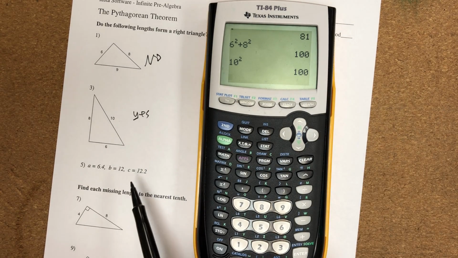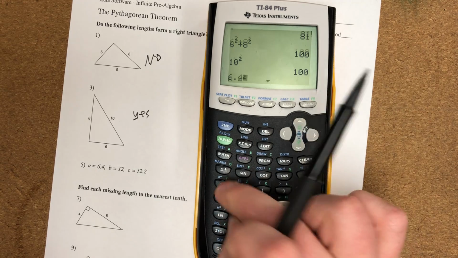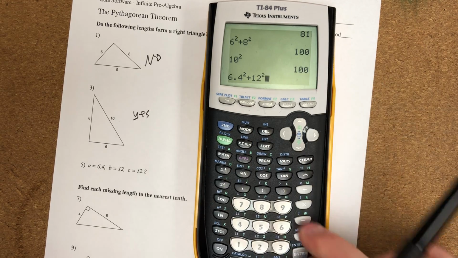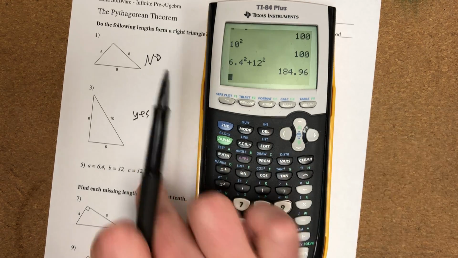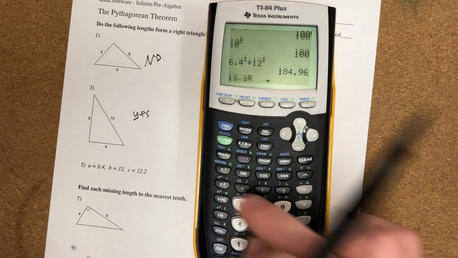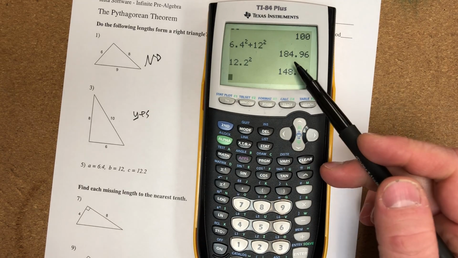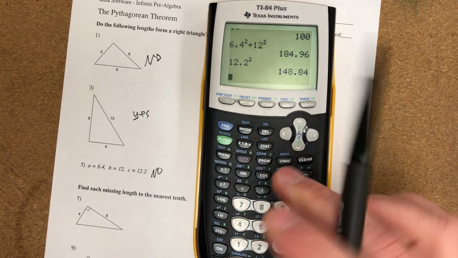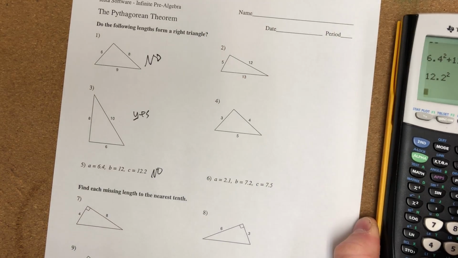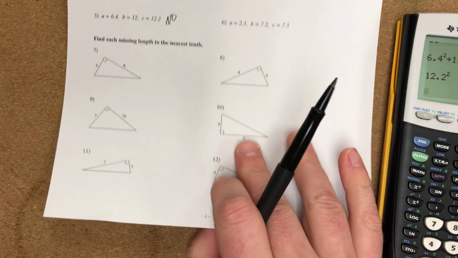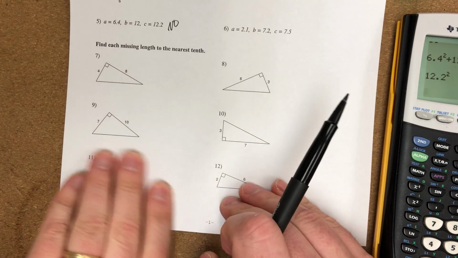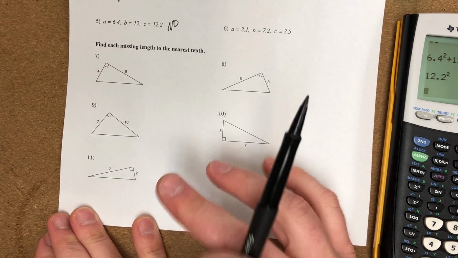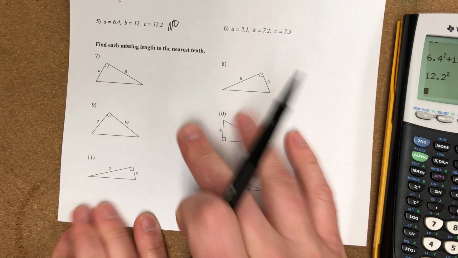What about this? Oh, they even give me, they're just A, B, and C. So I'll do 6.4 squared plus 12 squared. And this one says 12.2, so I'll do 12.2 squared. Those are not the same number, so no. It's that easy to figure out if sides would give us a right triangle. And then I'm going to grind through these problems. If it's still not gelling for you, hopefully this will help.